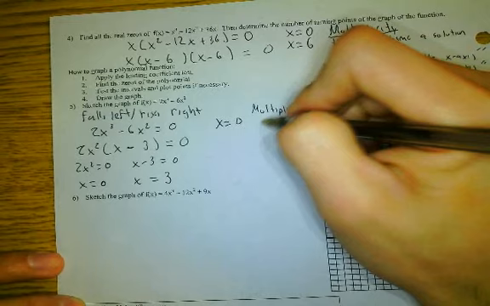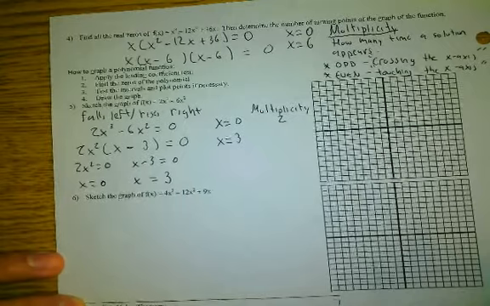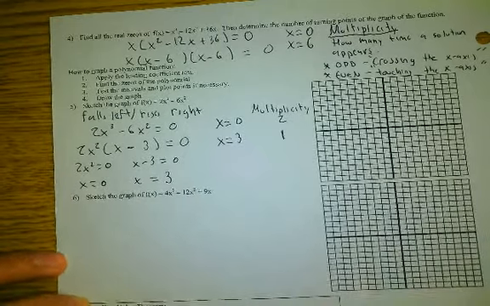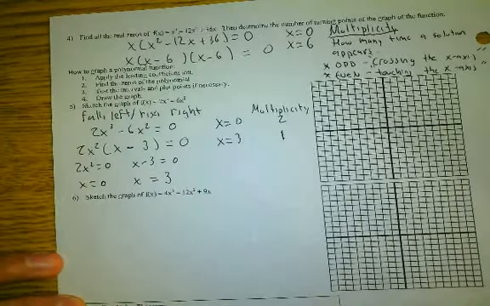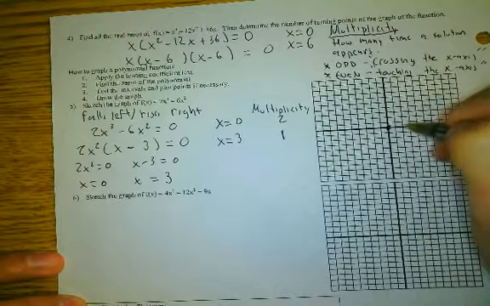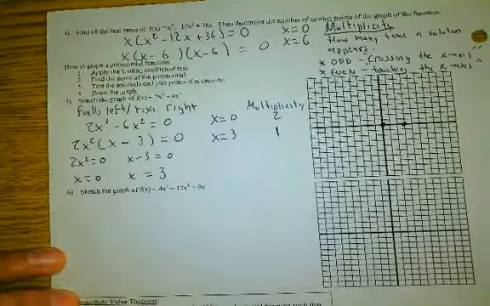Here's what you're going to do. You're going to put your, here's 0, x equals 0, and x equals 3, 1, 2, 3. It's there. Okay, so you're going to plot those points. Your end behavior, you said that it was falling left and rising to the right, so I'm going to just draw an arrow going that way, draw an arrow going this way. Okay? Now, here's what you're going to do.